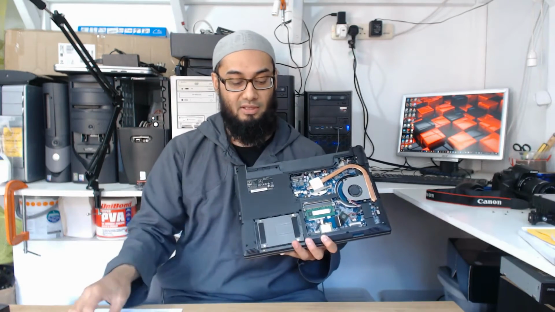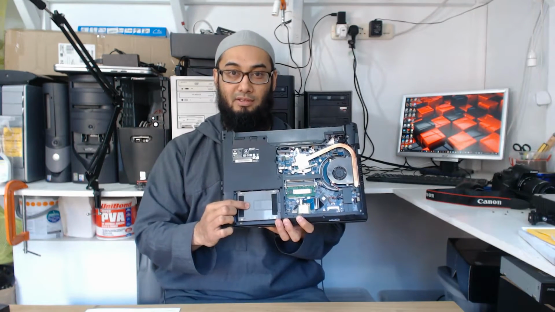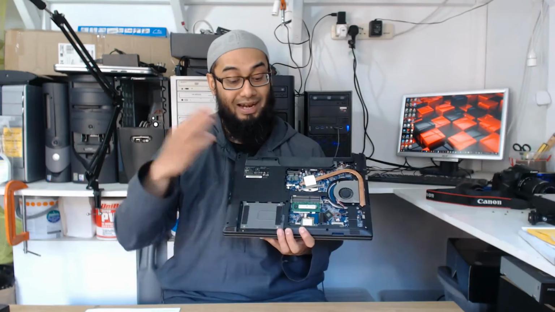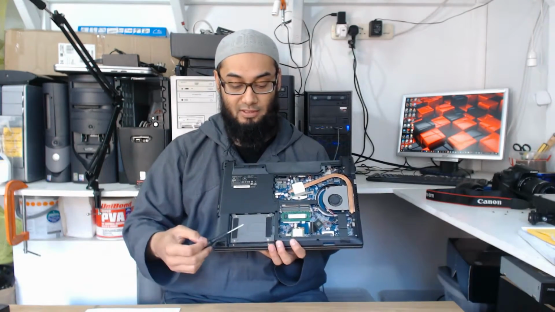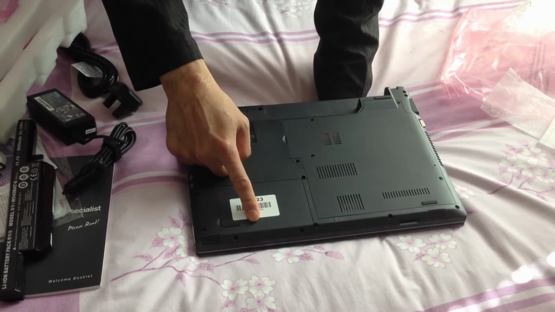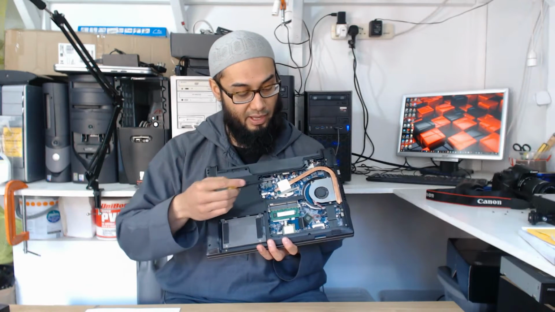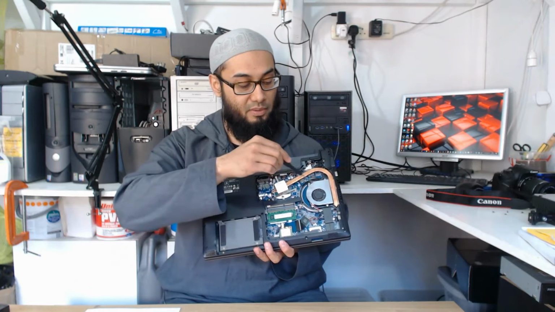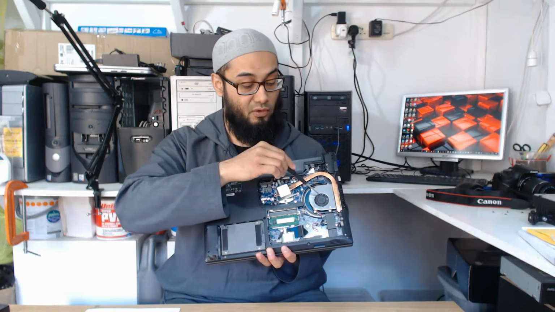Now this has a 240 gigabyte SSD drive, and what I like about these types of laptops is that I can have access to all the parts which would require quick or easy upgrades. If you want to change the hard disk, you can. You've got the fan for the CPU and the cooler, which looks like it can be easily removed for cleaning.